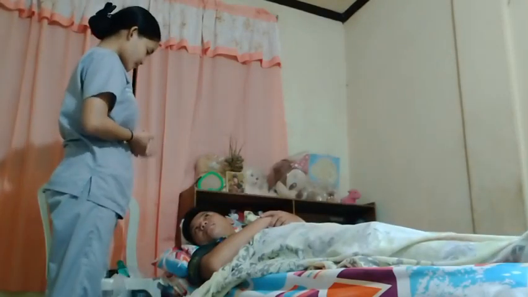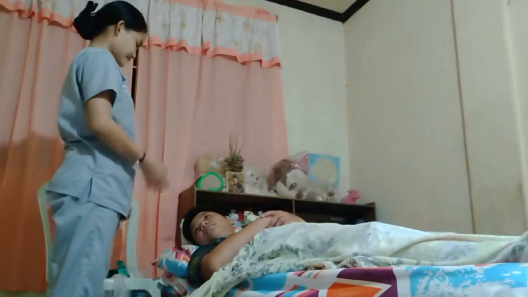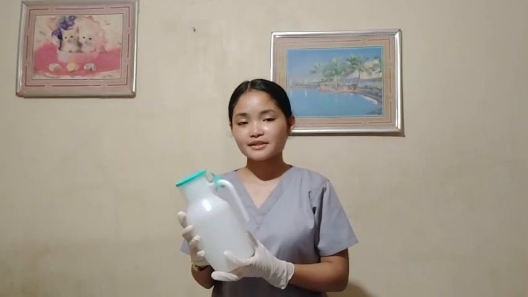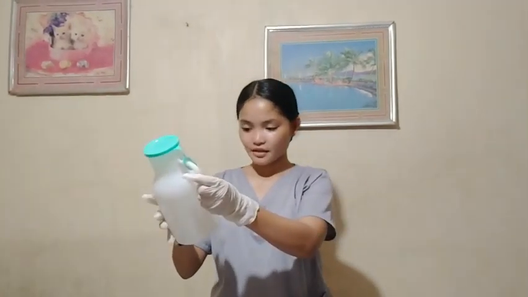So sir, now we are done with the procedure. Thank you for your cooperation. So after ensuring the comfort and safety of our patient, we are now going to put on another set of clean gloves. So now that we already have our gloves on, we are going to empty this urinal and then measure the urine in a graduated cylinder if necessary. After that, we are going to discard the waste and tissue according to the facility policy.